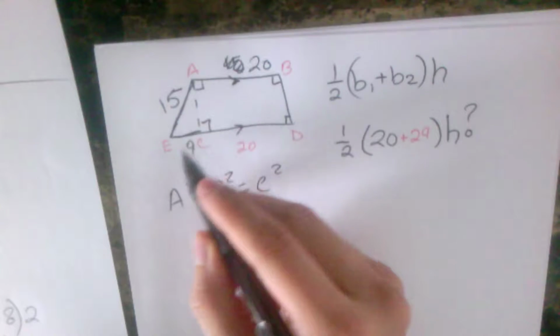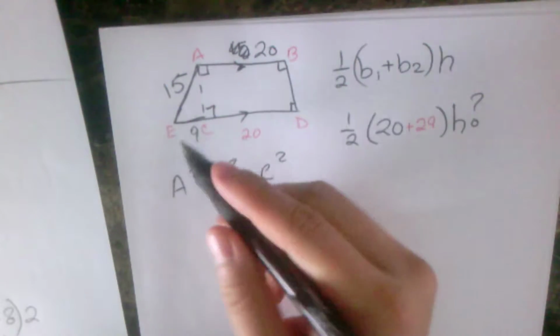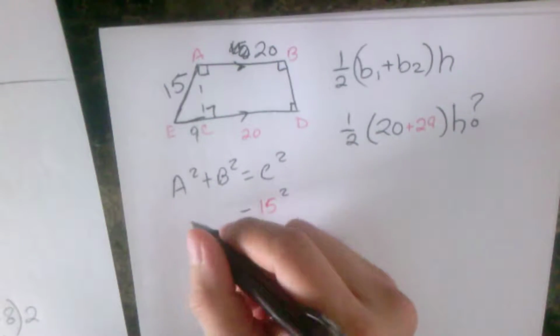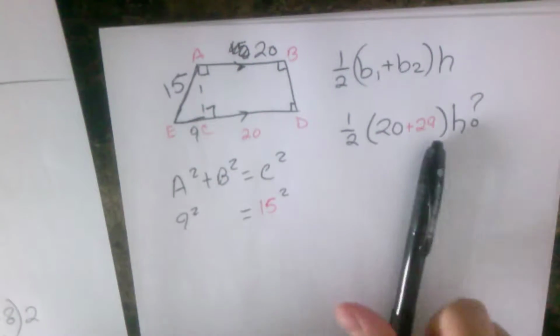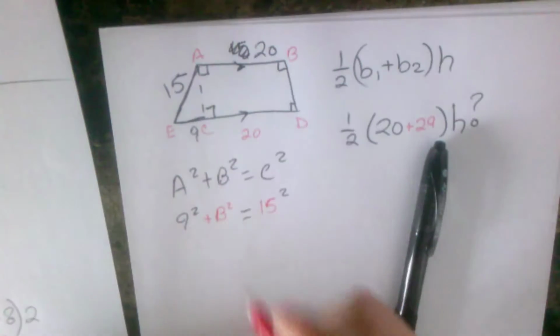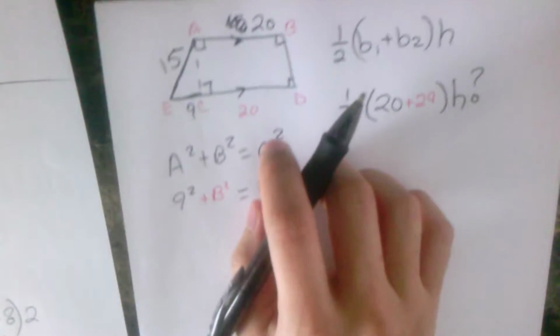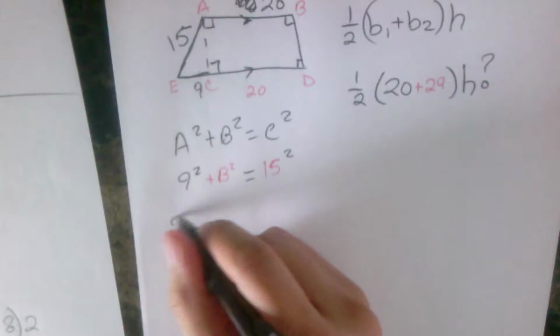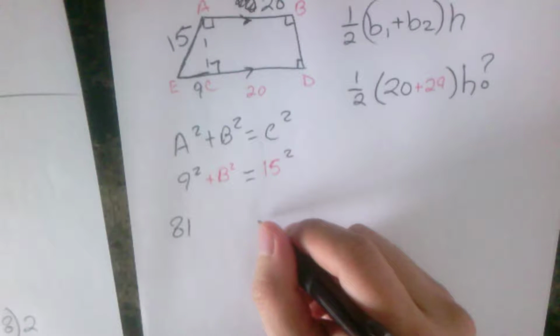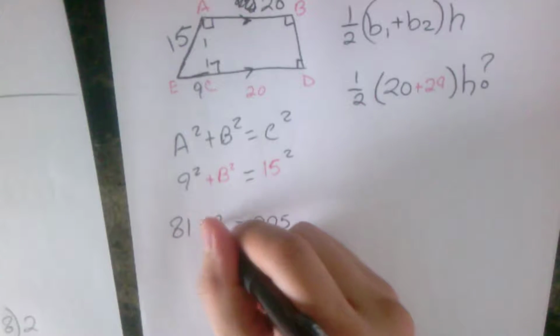If you want to call this b because it's the bottom, go ahead. If you want to call it a just because, go ahead. I would just always fill in the same one, so I'm going to replace a just because that's what I feel like doing. And then we don't know b squared, so that's fine. We're going to get it later. My color scheme's all messed up. But anyway, 9 squared is 81. 15 squared is 225 equals, so plus b squared.